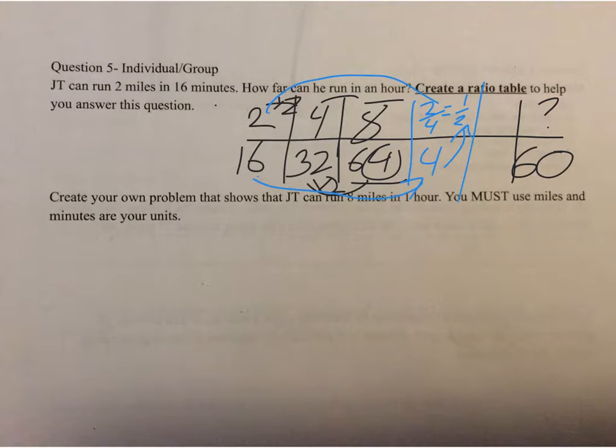So I take 8 minus a half would be, let's change colors again, 7.5. And that would be in 64 minus 4 would be 60. So it's 7.5 miles in 60 minutes. So 7.5 miles per hour.